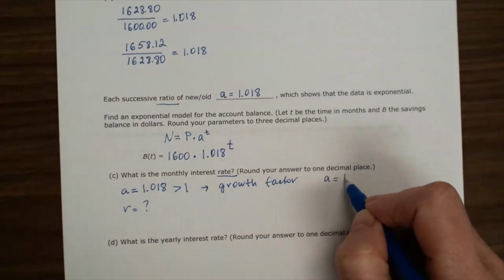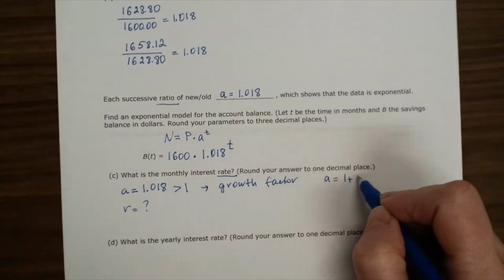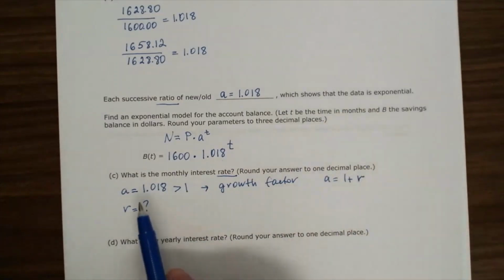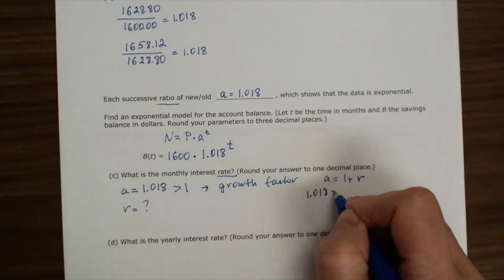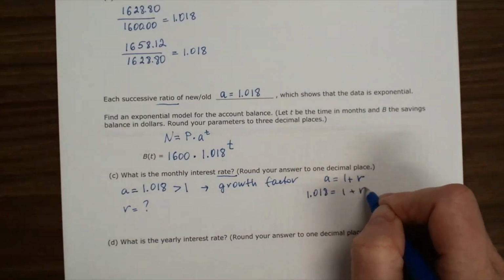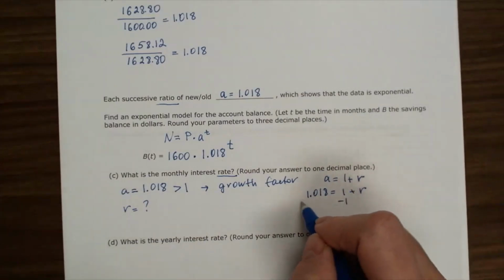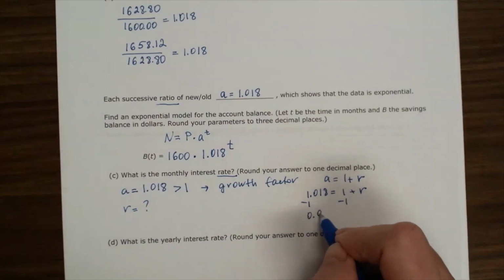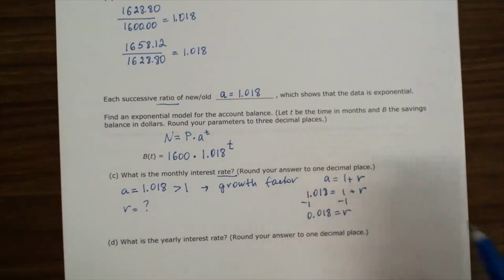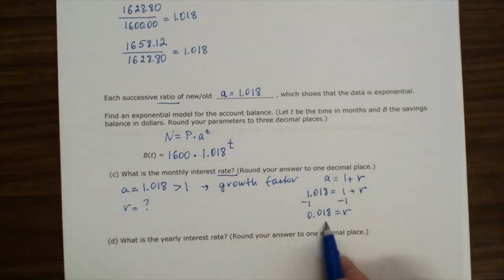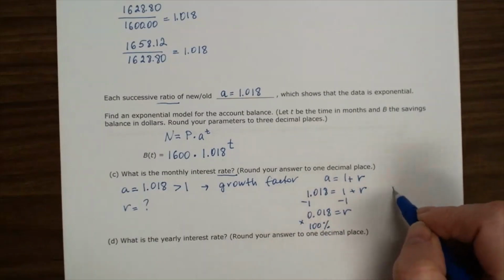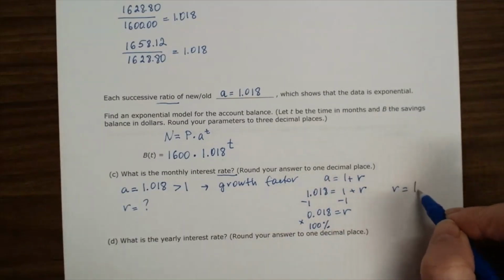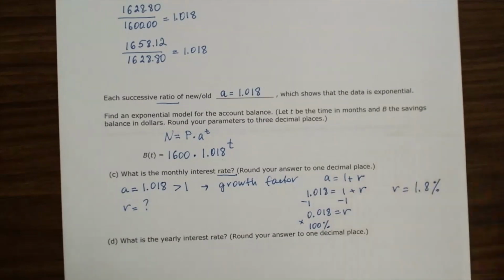We use the formula a equals 1 plus R and substitute 1.018 for a. We subtract 1 from both sides. This is a decimal, so we change it to a percent by multiplying by 100%. The final answer is 1.8%.